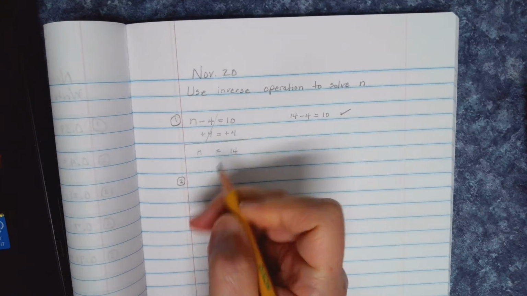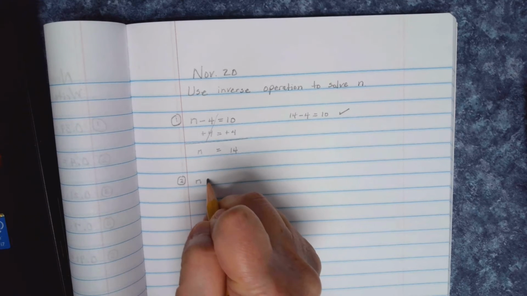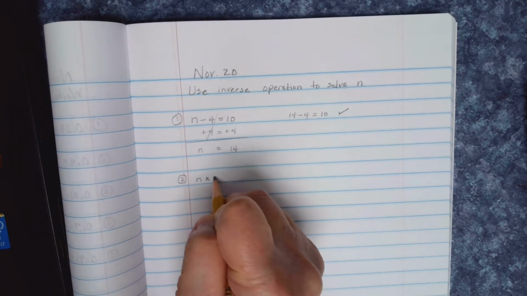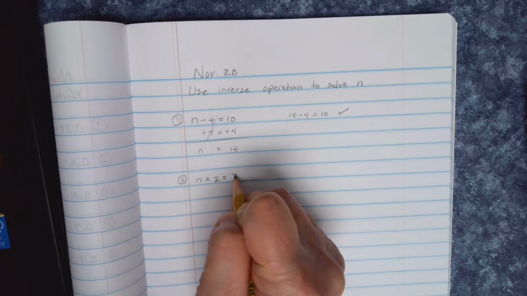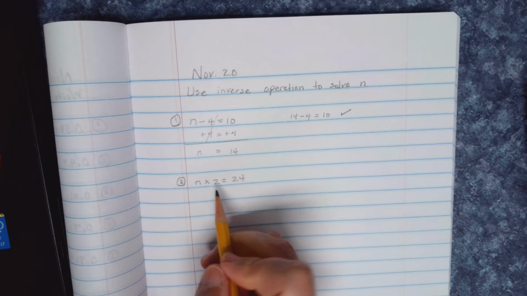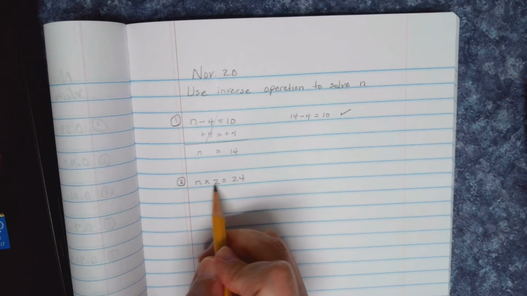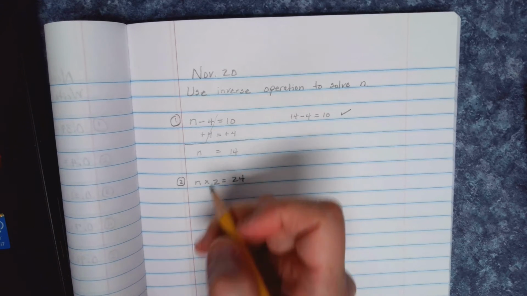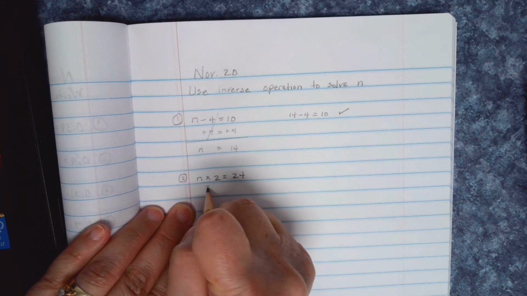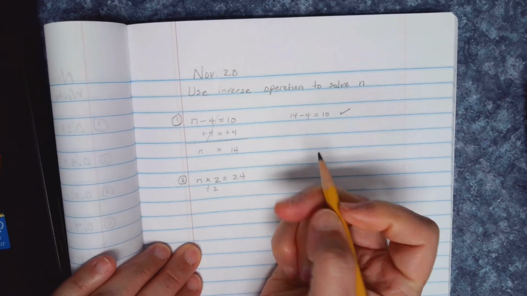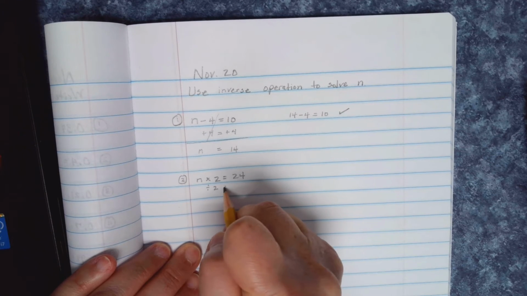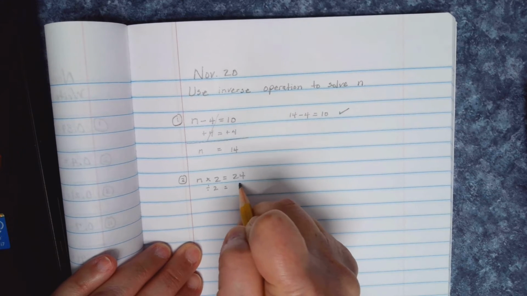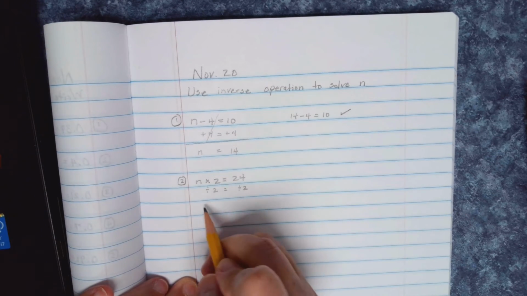Number 2. We have n times 2 is equal to 24. So we have times 2. We need to do the inverse, the opposite of times 2, which is divided by 2. So do the exact same thing to the other side of an equal sign.